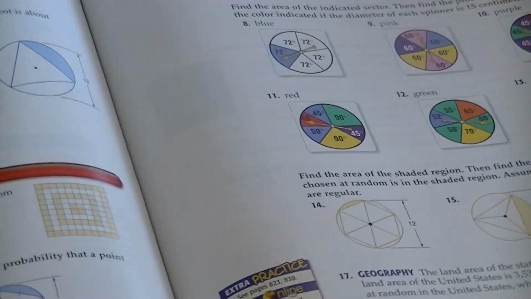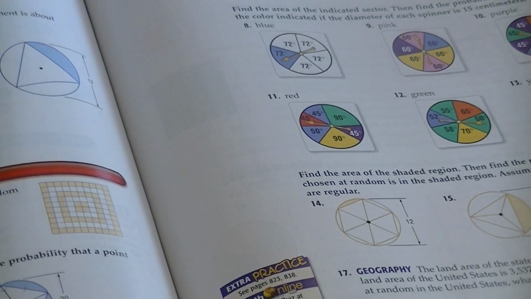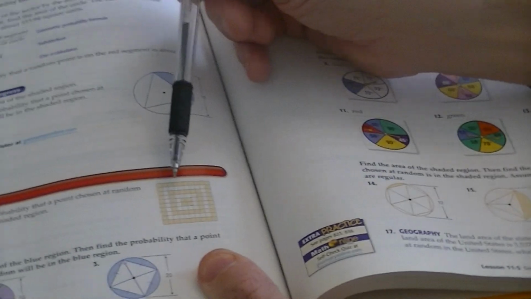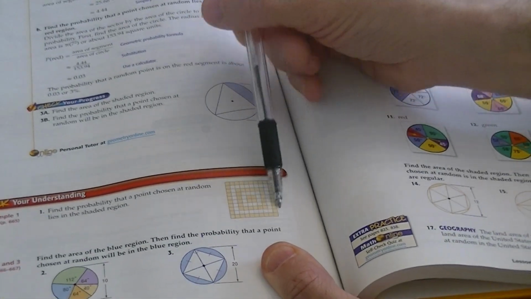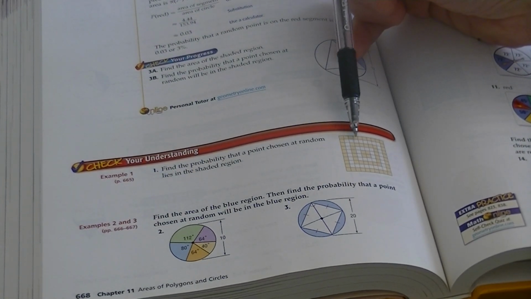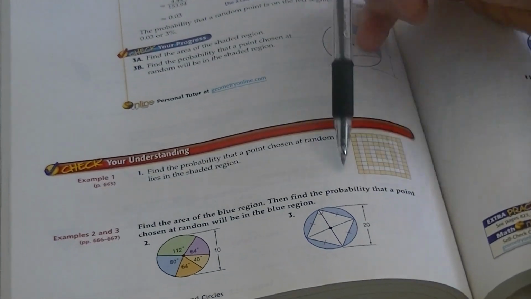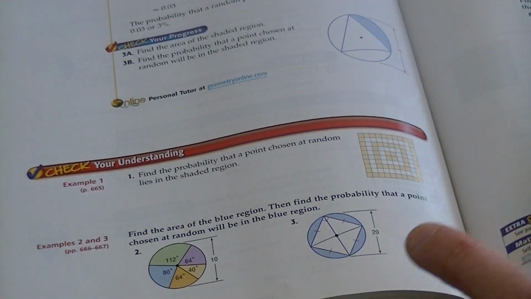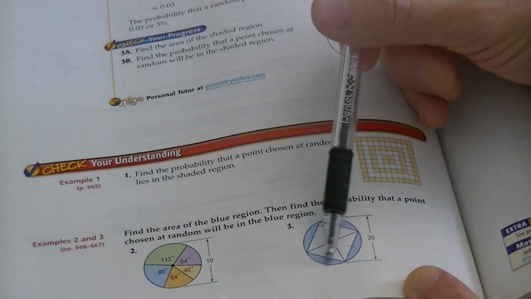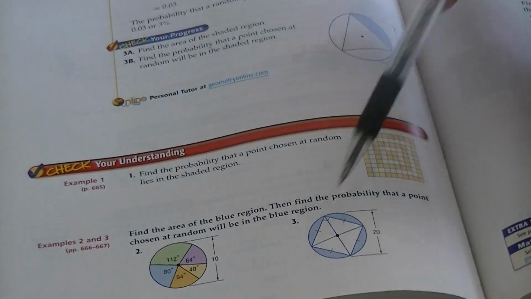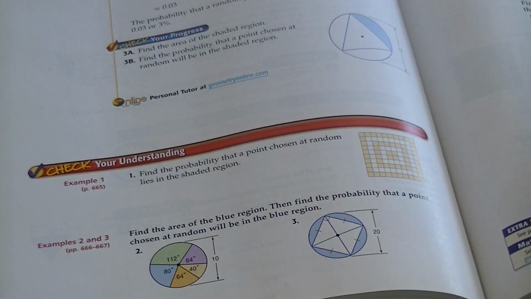So your homework's going to be coming from these pages. A couple of hints for you. Number one, wants the probability that a point selected at random in here is going to be in the shaded region. So just figure out the number of square units, the area that is shaded, count them up, out of the area of the whole square. This is going to be, let's see, circle minus square would be the area, and then you divide it by the area of the whole circle.